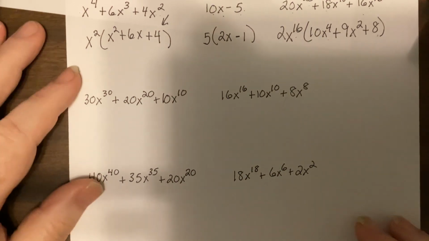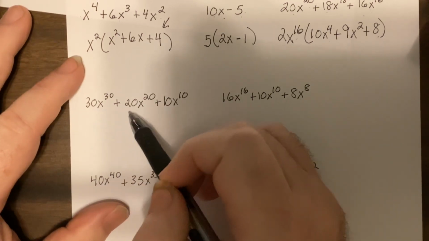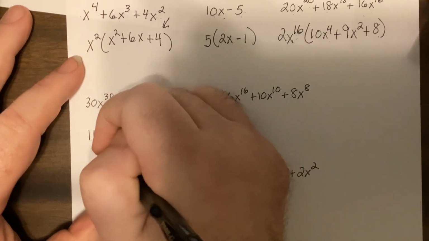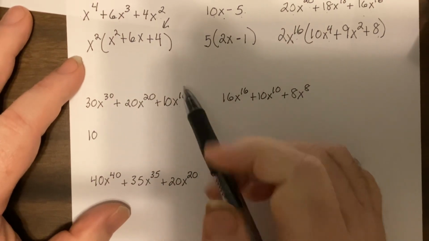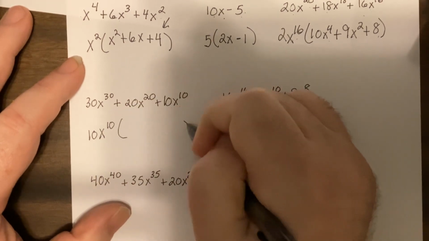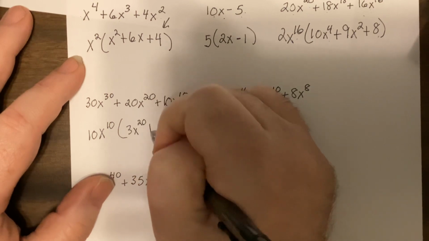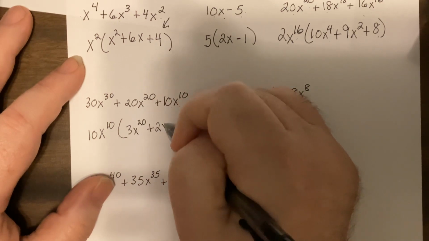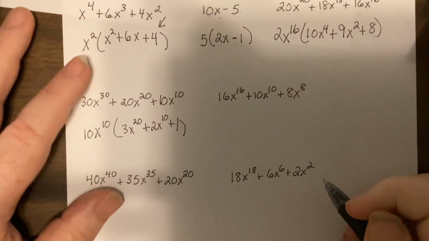Okay, so let's see if you did it correctly, my peeps. What goes into 30, 20, and 10? 10. Is x in every term? Yes, so it's the smallest power. So it's 3x to the 20th plus 2x to the 10th plus 1.